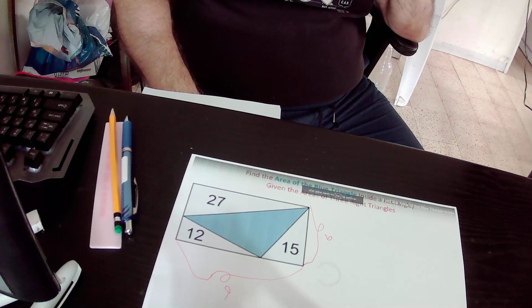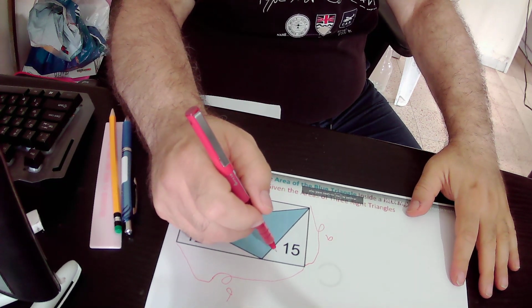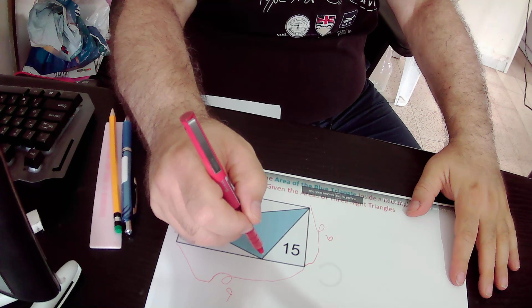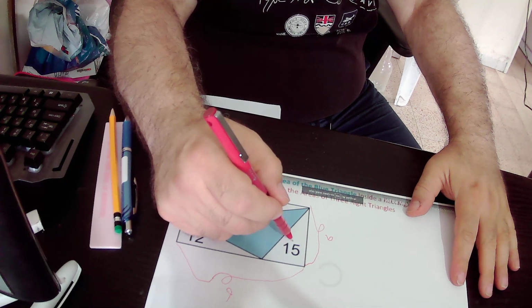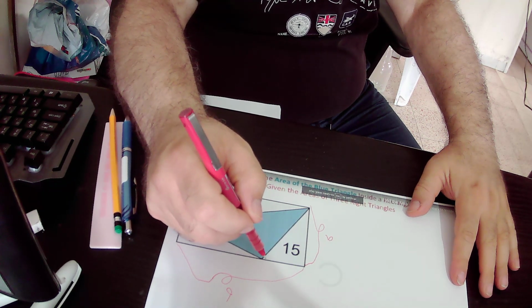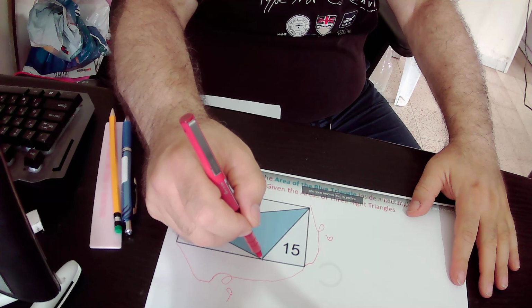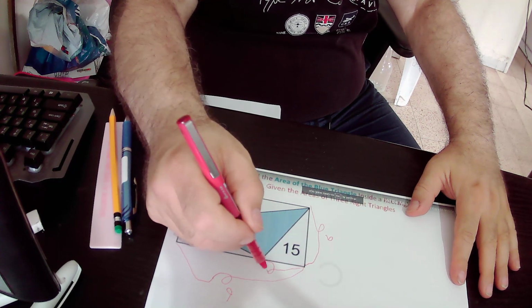And we will set the base of the triangle whose area is 15 units. The base of this triangle will be set as the variable y.